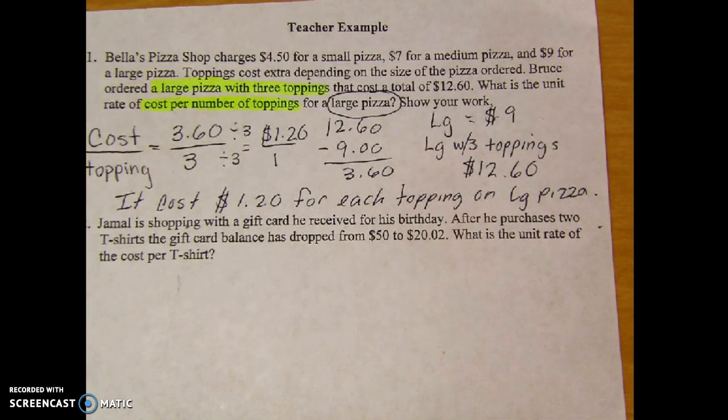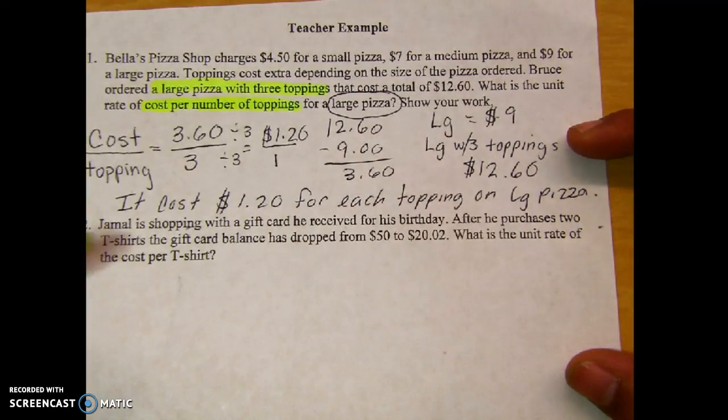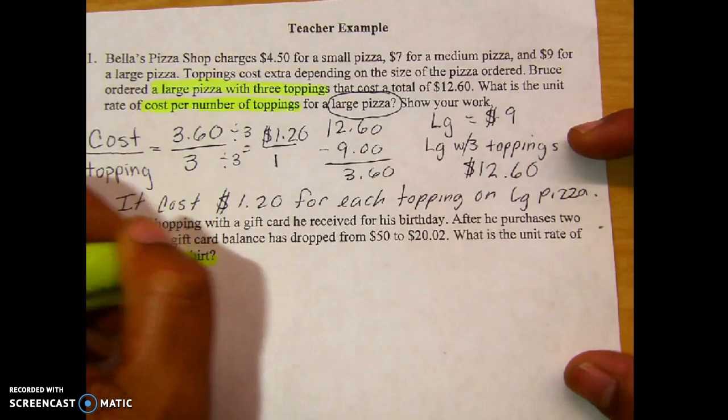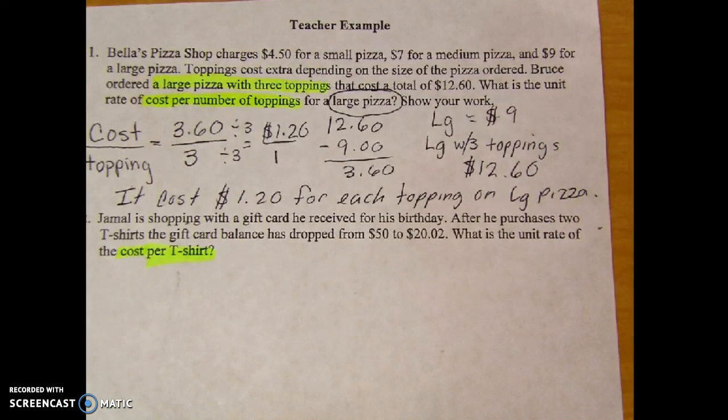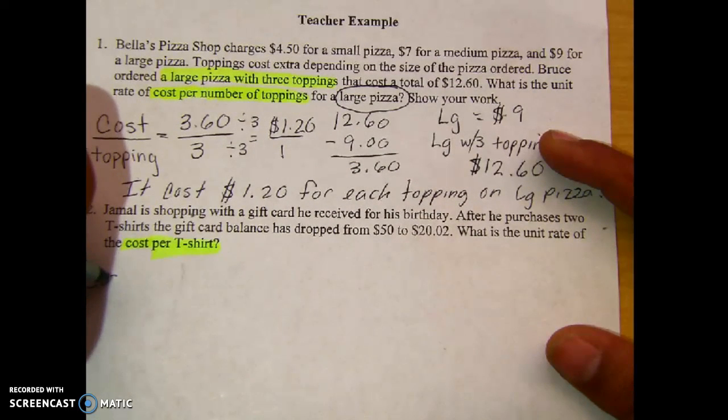So the second one here is Jamal is shopping with a gift card he received for his birthday. After purchasing 2 t-shirts, the gift card balance has dropped from $50, so that's the original balance, to $20.02. What is the unit rate of cost per t-shirt? Like I said, you always want to highlight or underline what it's asking in the question. So we're talking about cost per t-shirt. The per represents what's going to go at the bottom because I will look for unit rate. So we're going to do cost for a t-shirt.